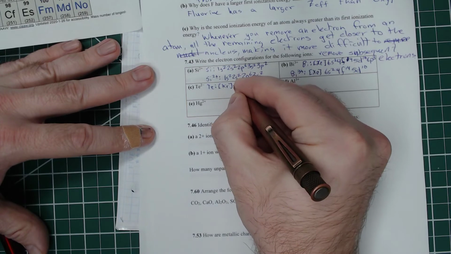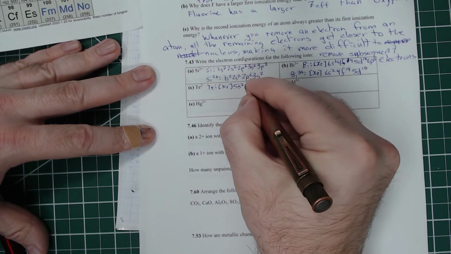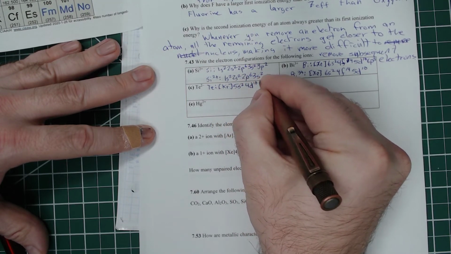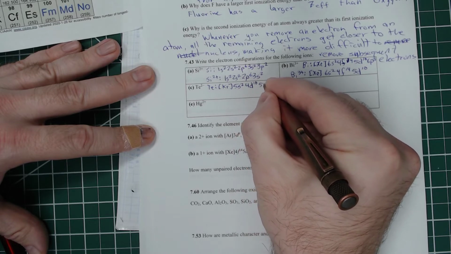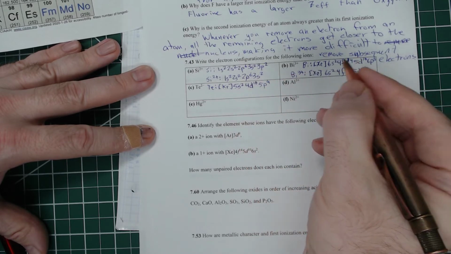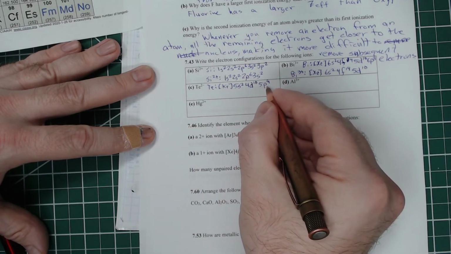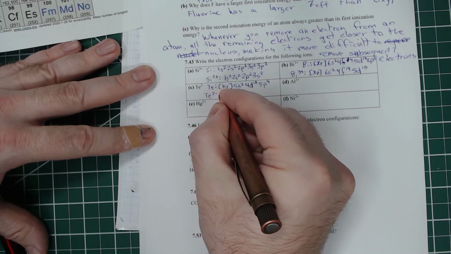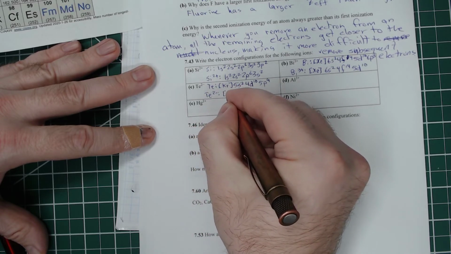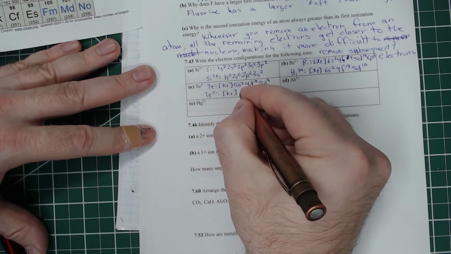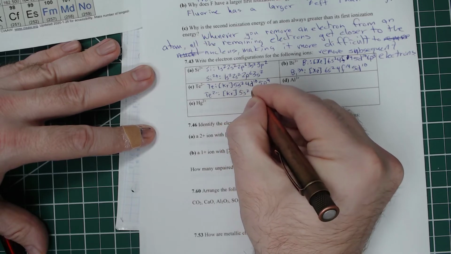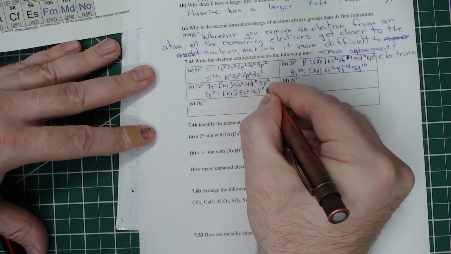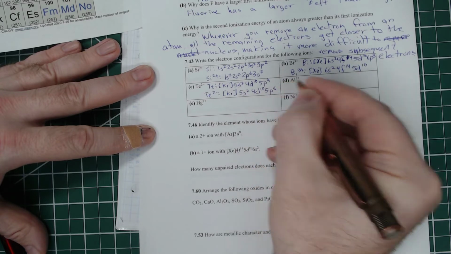So 5s2, 4d10, 5p4. When we add 2 electrons, we're going to add those 2 electrons to the p subshell, that 5p subshell. So for telluride, Te2 minus, it will be krypton 5s2, 4d10, 5p6.